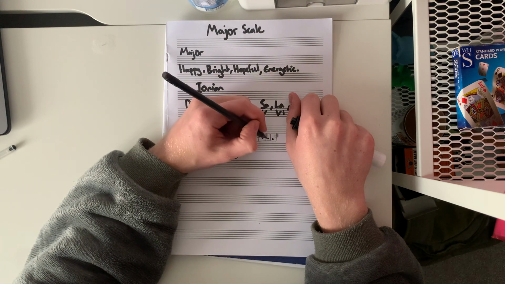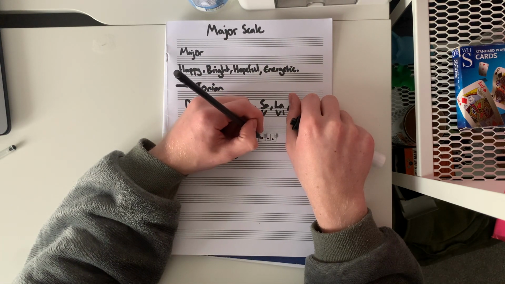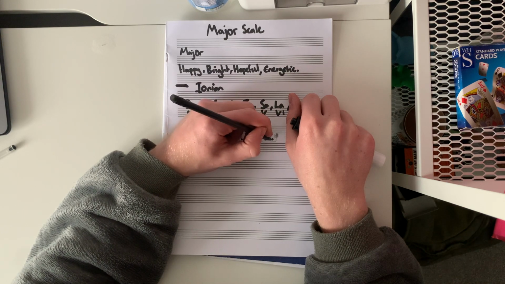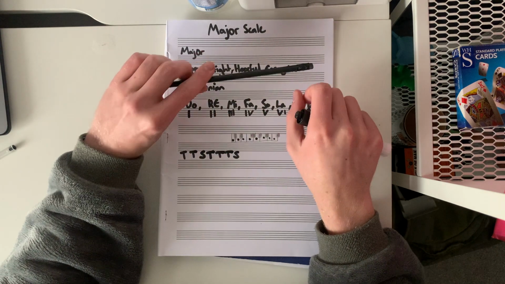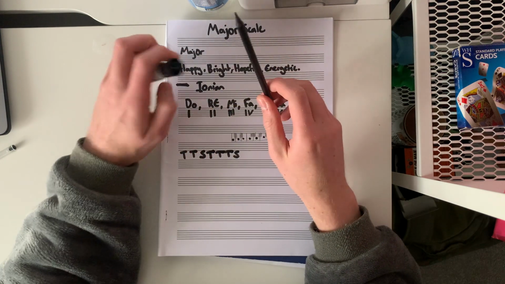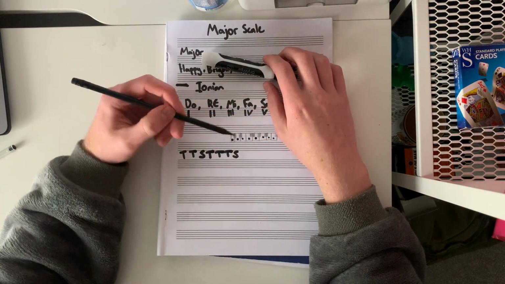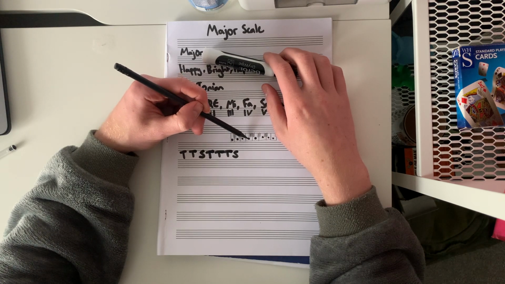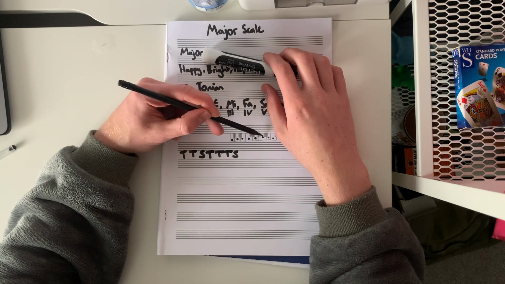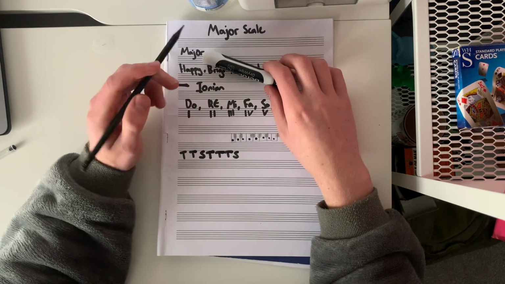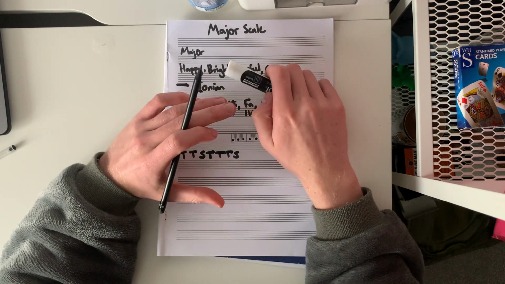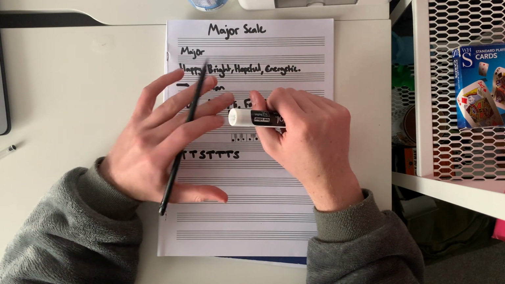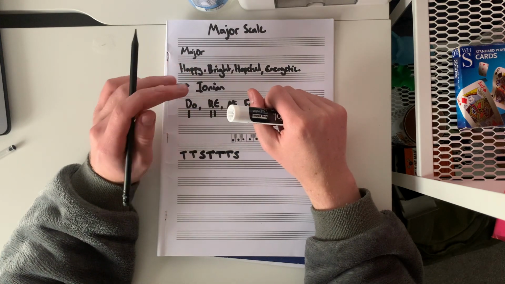So, for example, between A and B is a tone with the B flat and A sharp in between, but B to C is a semitone. So starting on C, we go tone, tone, semitone, tone, tone, tone, semitone. And if I follow that pattern, I can create my major scale starting on any note at all.